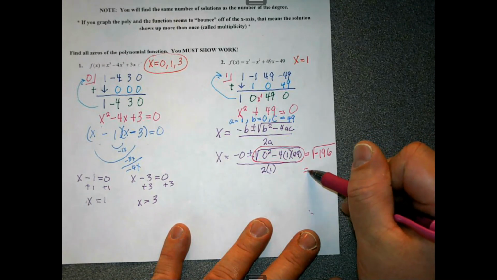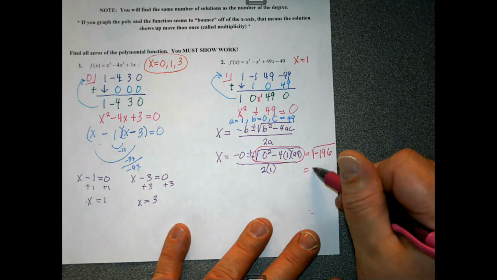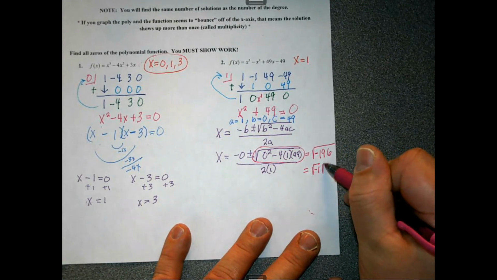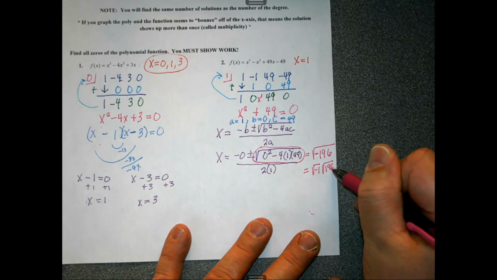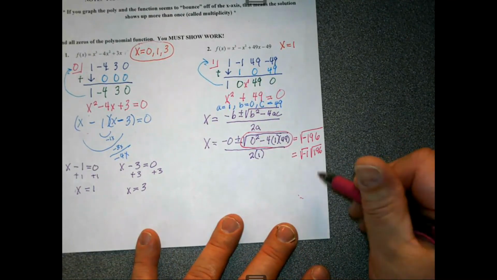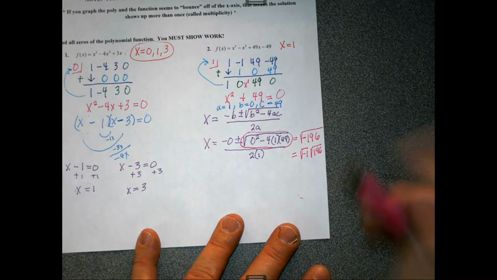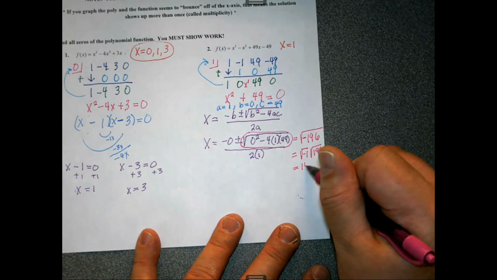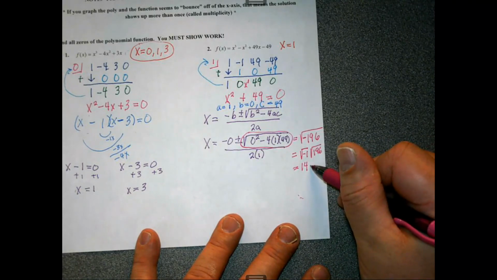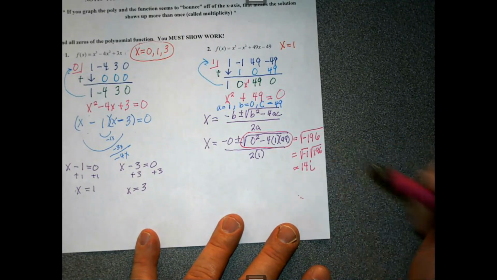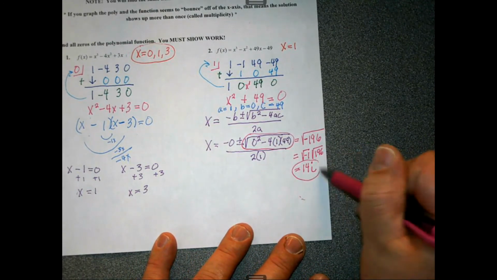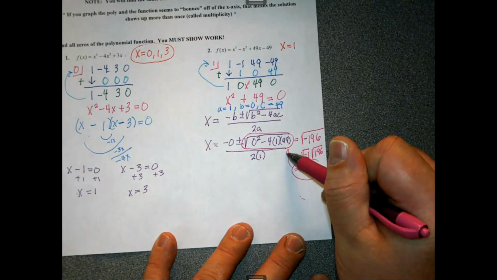Actually, 196 is a perfect square, isn't it? So I have the square root of negative 1 times the square root of 196. What's the square root of 196? 16. Close. 14, right? Square root of negative 1. You guys know this. I. So I'm going to take this 14i, plug it back in here for the discriminant.